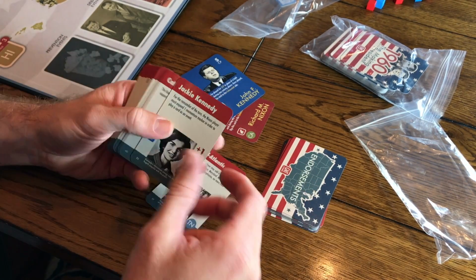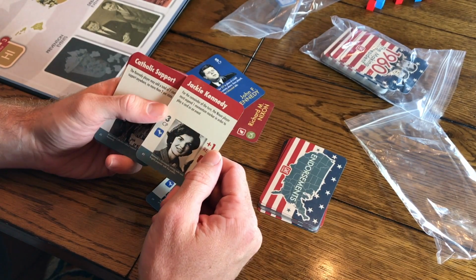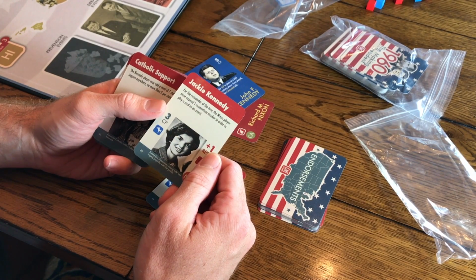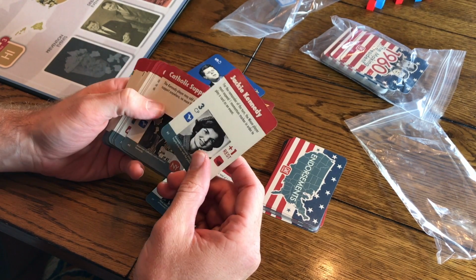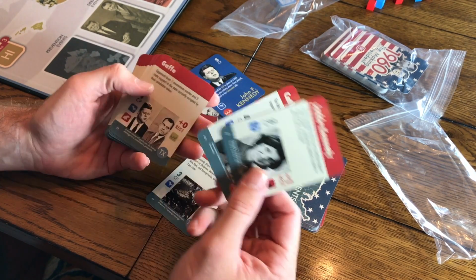First of all, you can spend it for the event. So for this one, for the remainder of the turn, the Nixon player must expend 1 momentum marker in order to play the card as an event. We'll talk about what that means in just a second.